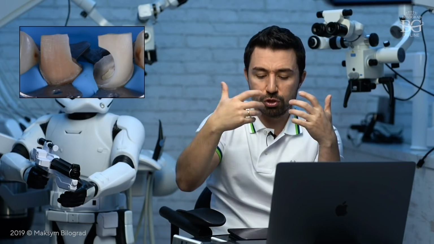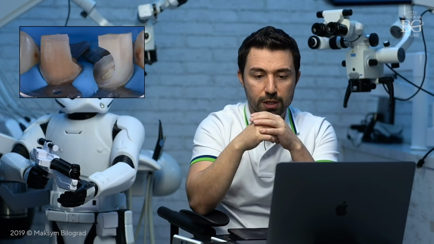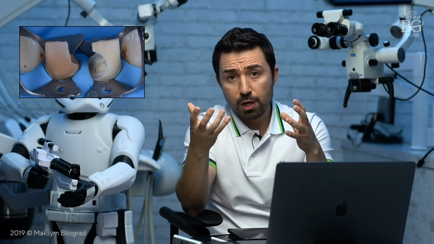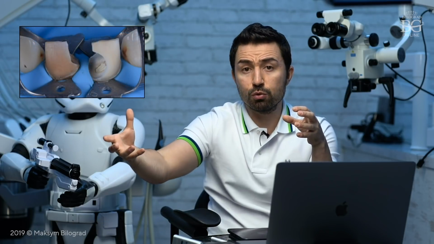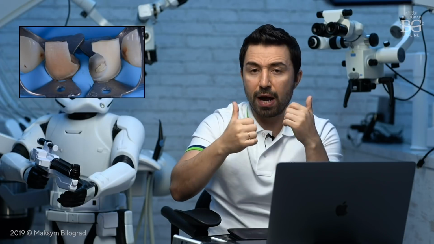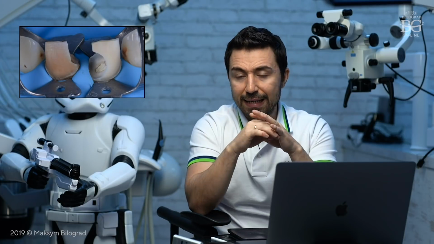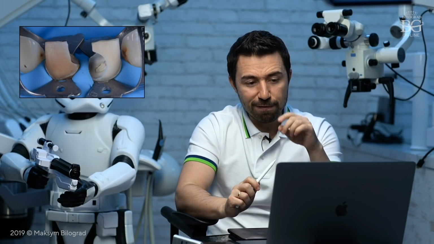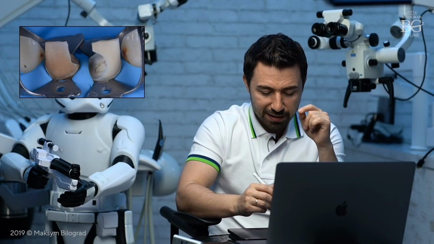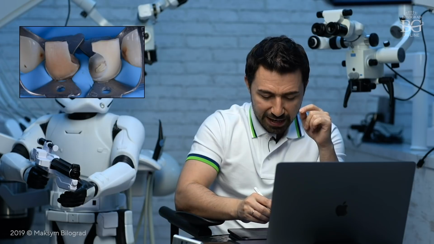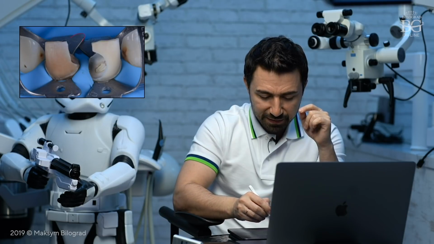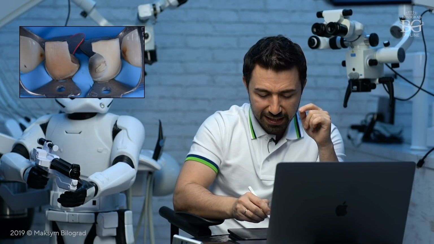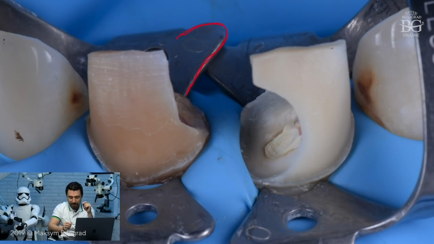I was trying to use flowable composite with the arch of the clamp to bond this to the adjacent tooth. I was trying floss ties or whatever, and it didn't work until I found, again accidentally, the trick that the wing of this clamp actually stabilized that one from moving up.